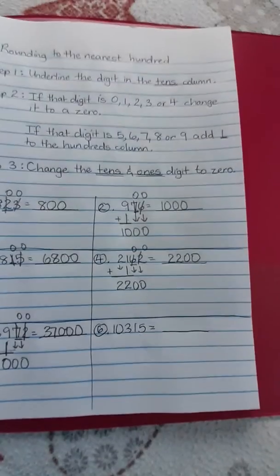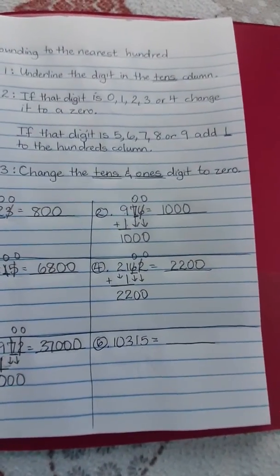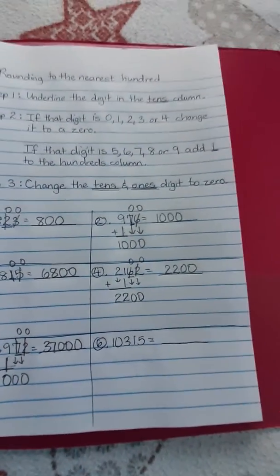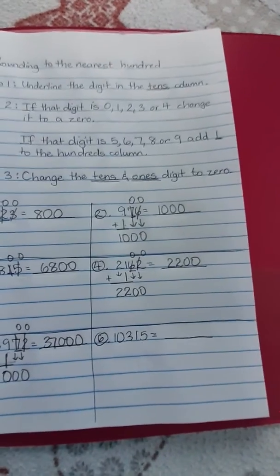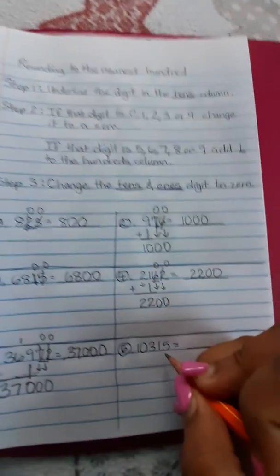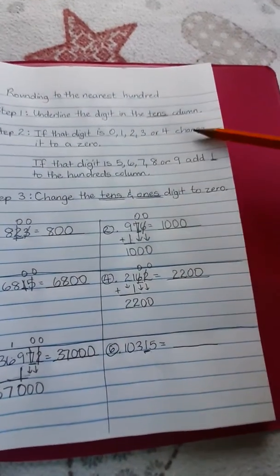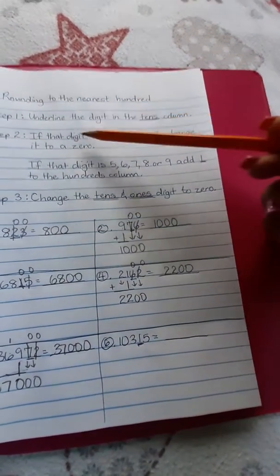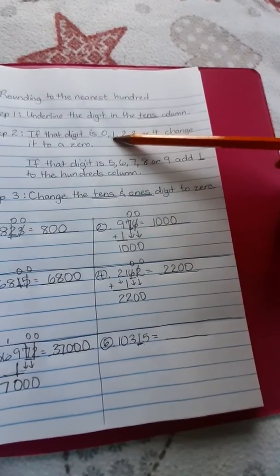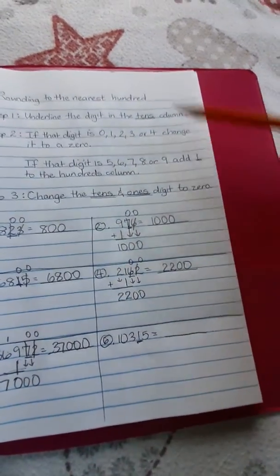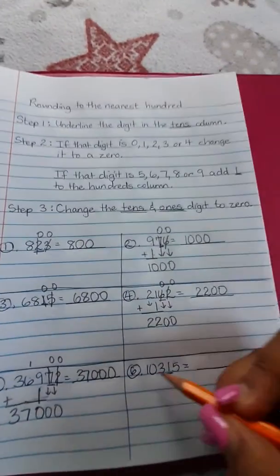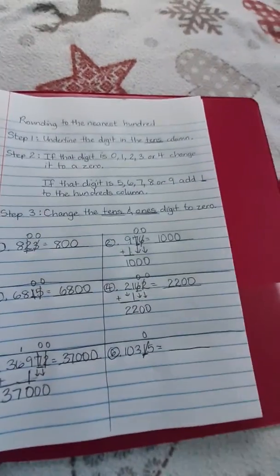All right, let's go. Underline the digit in the tens column. The tens column digit is a 1. So I'm going to underline that 1. And because we know that it falls into this step, if that digit is a 0, 1, 2, 3, or 4, we're going to change it to a 0. So let's change the 1 to a 0.